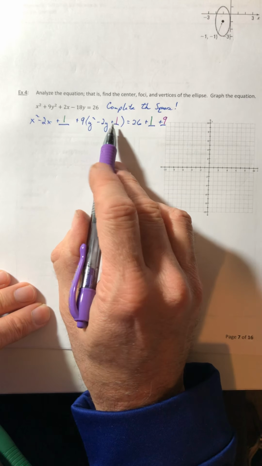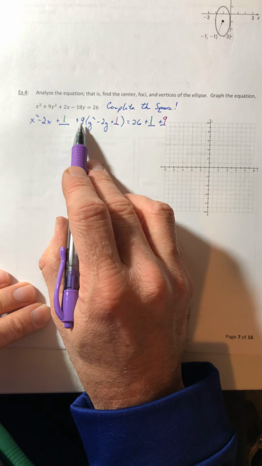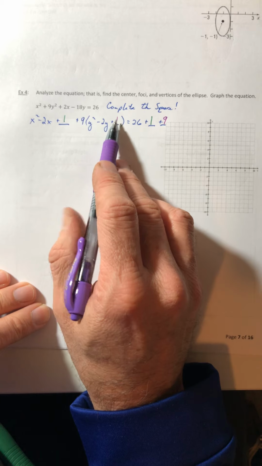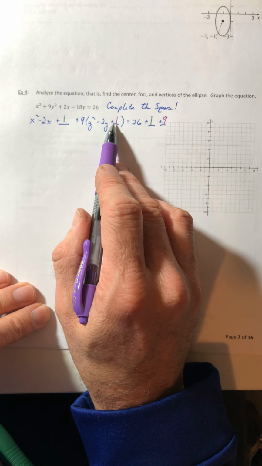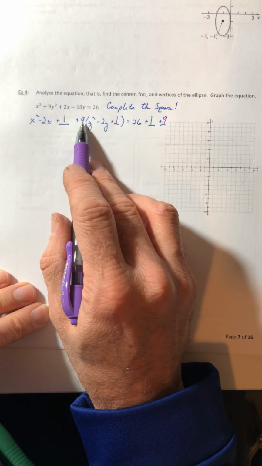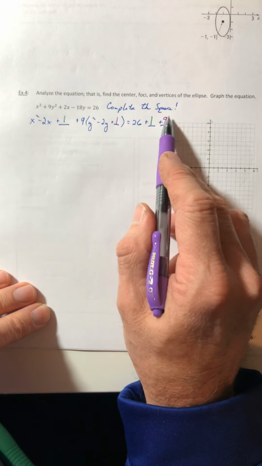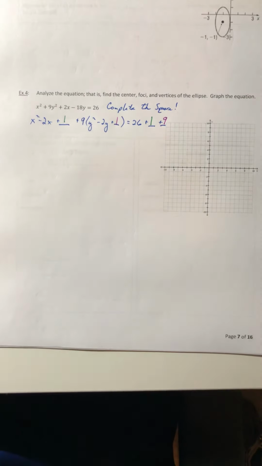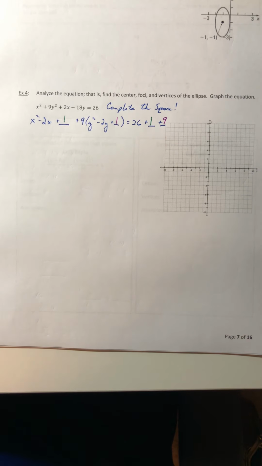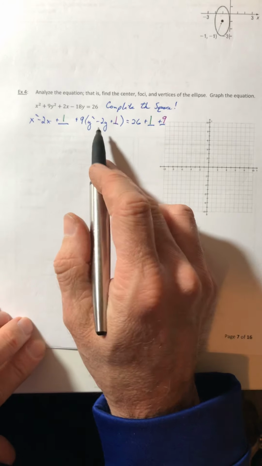Well, it's because I technically factored a 9 from this 1. So if you put a number in here, you got to multiply it by the 9 or whatever number you factored out, and that'll tell you what to put over there on the right, which is a little different because when you complete the square, most of the time the number matches, but in this case they don't.